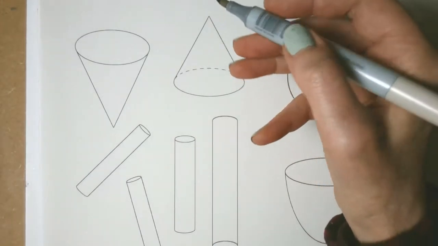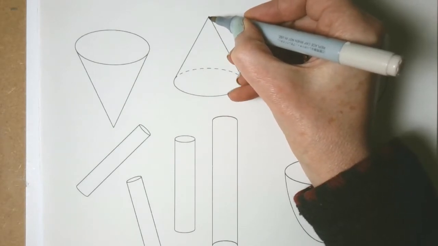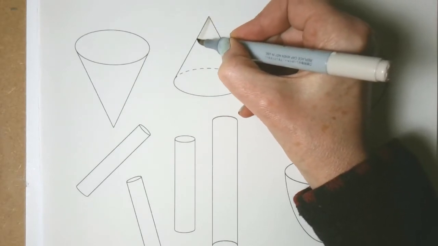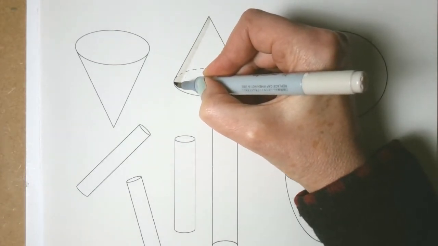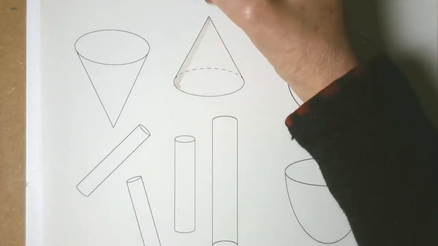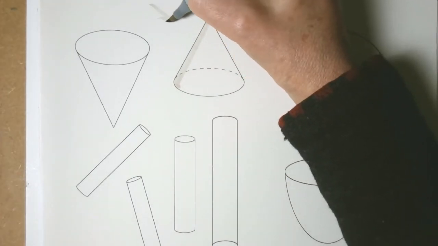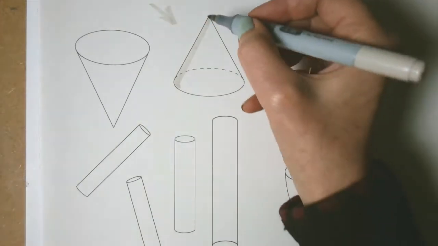Now if you look at the conical shape, you'll see that it's got a slightly dark area right down the left hand side, and the light, let's not forget, is coming from top left, so the light is coming in that direction.